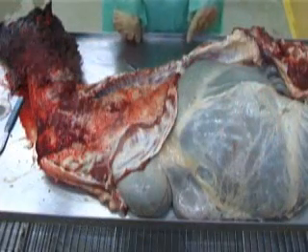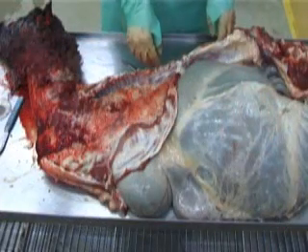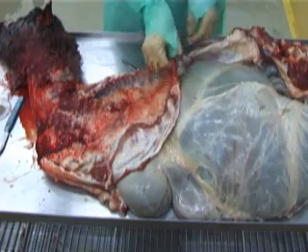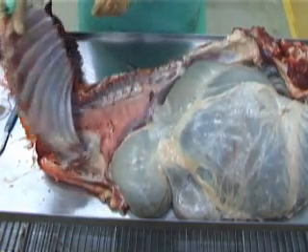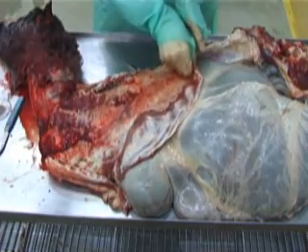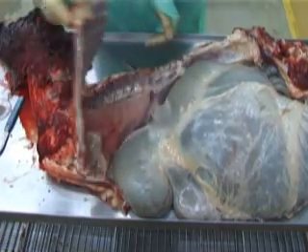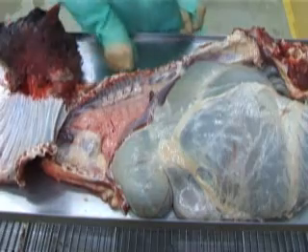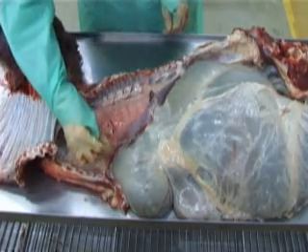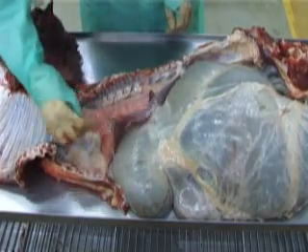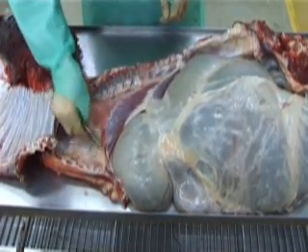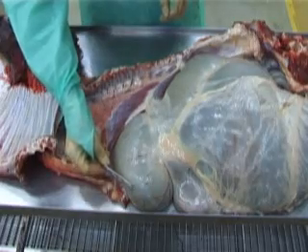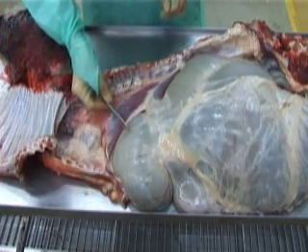We can now look at a bit more detail of the left-hand aspect of the animal. If we flap the rib cage away to expose again the cut edge of the diaphragm, and to expose in its entirety the reticulum.